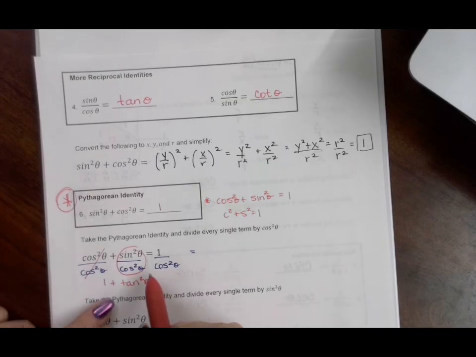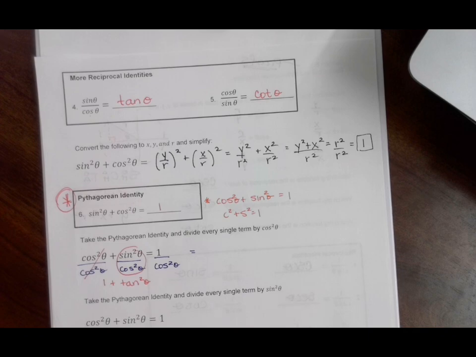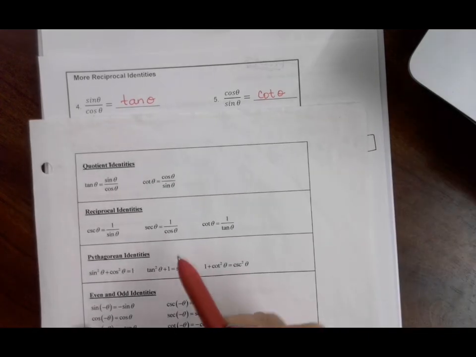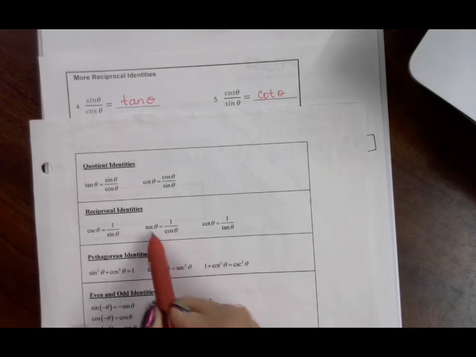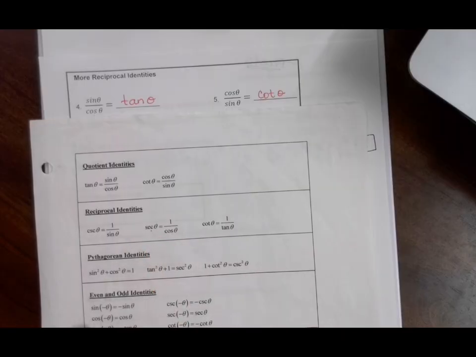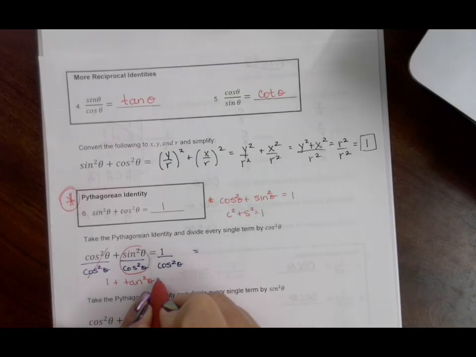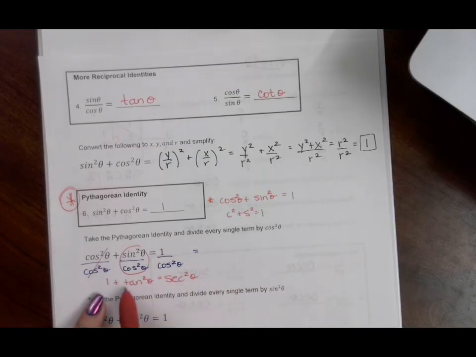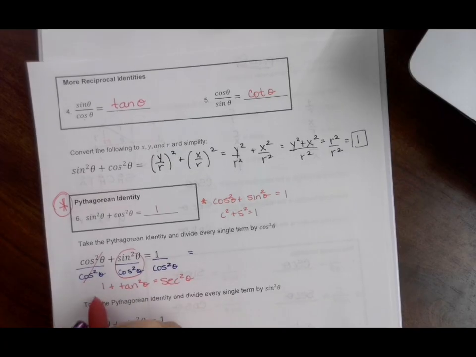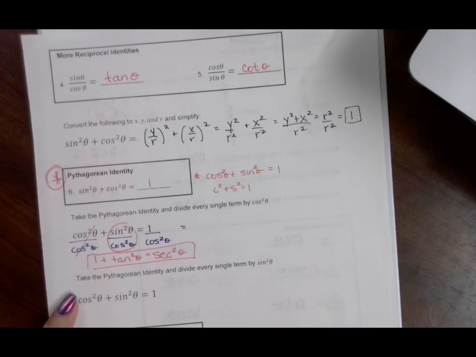All right, so now if I have this ID, which is 1 over cosine squared, if I look at my cheat sheet here, when I have 1 over cosine squared, I have the reciprocal identity of secant. So because this is squared, this whole thing becomes squared. So 1 plus tangent squared equals secant squared. This is my next Pythagorean ID.